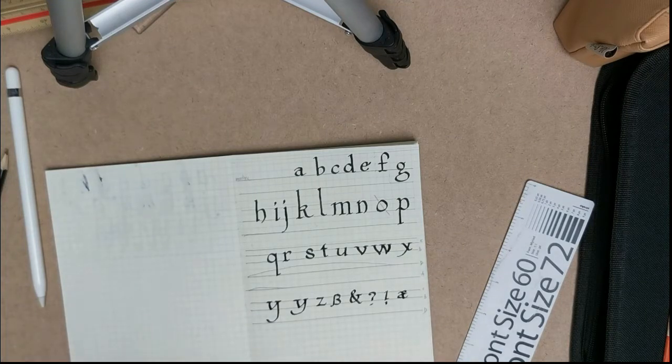So basically we have A to Z in lower case, right? So we can start developing these characters on Illustrator. Just scan it or take a picture of this work, okay? And next we're going to work on Illustrator.